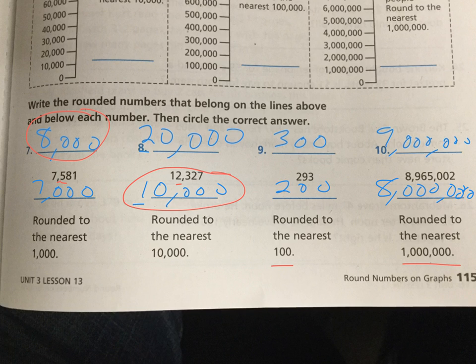All right, so we put in our numbers for 9 and 10. We have 200 or 300, and the 9 to the right of the hundreds place tells us to go up to 300. We have 8 million or 9 million, and the 9 in the 100,000s place tells us to go up to 9 million. Right, that's the idea. When you're rounding, there's only 2 possible answers, and which one fits is based on place value and the number to the right. Say to go up or stay down.